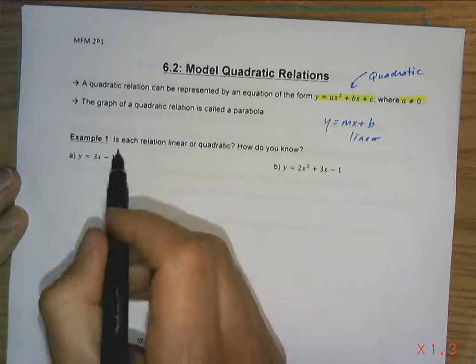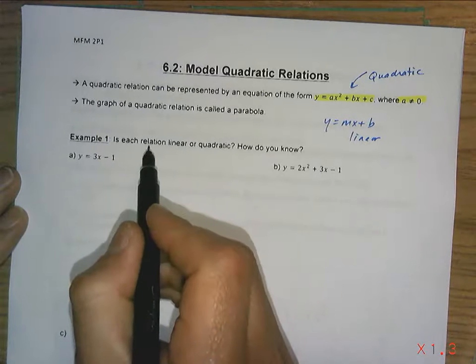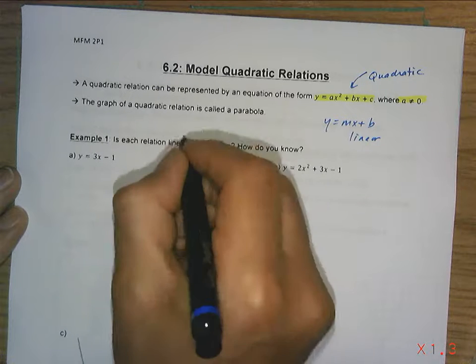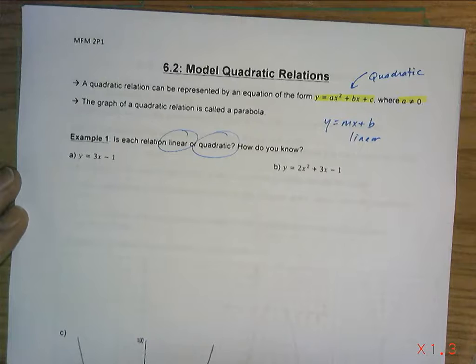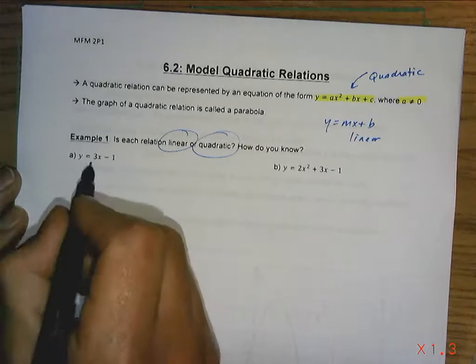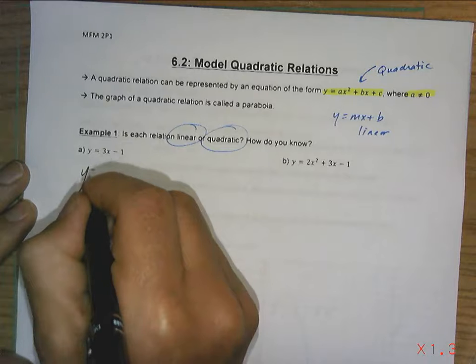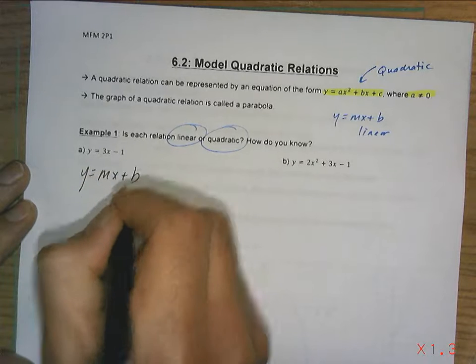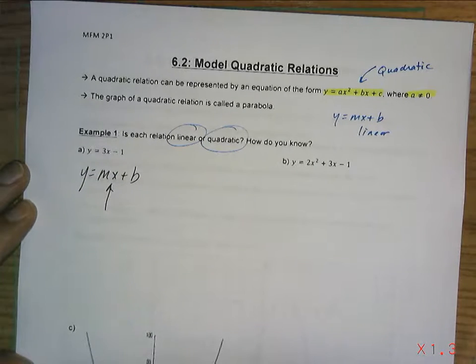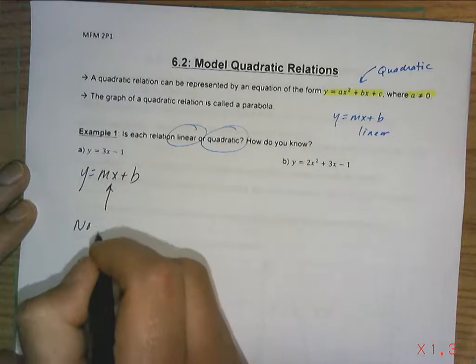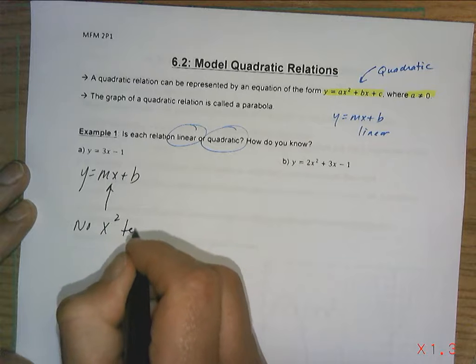Example 1. Is the following relation linear or quadratic? Those are the two questions, and how do you know? Well, let's look at this. It's y equals 3x minus 1. This looks an awful lot like y equals mx plus b. It has an x term. There's no x squared term.